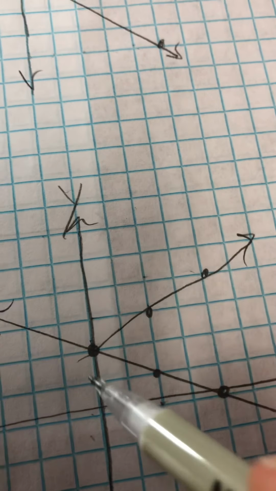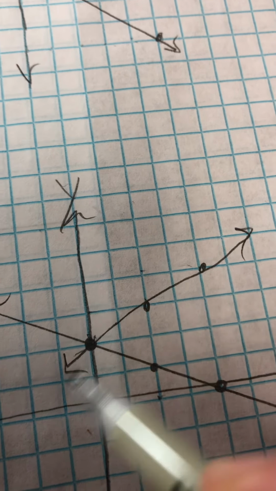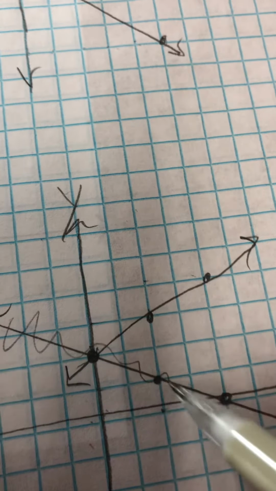So not a very straight line, but it'll do. So it should be going up. Don't pay attention to that one going down.